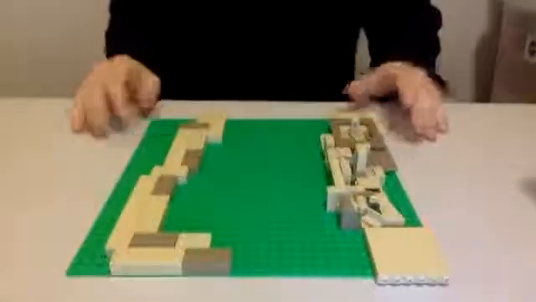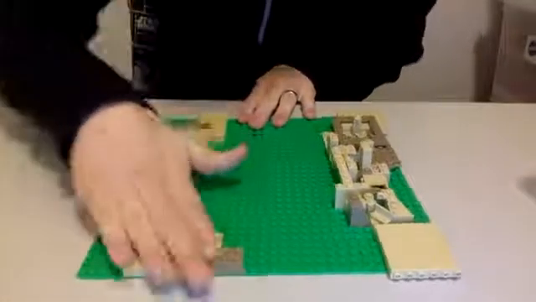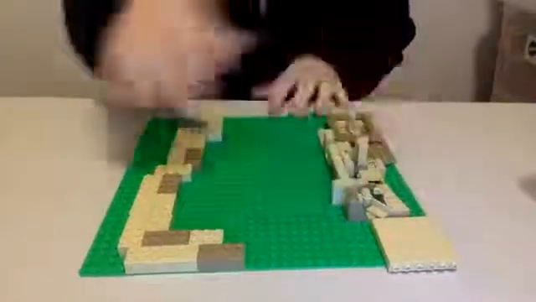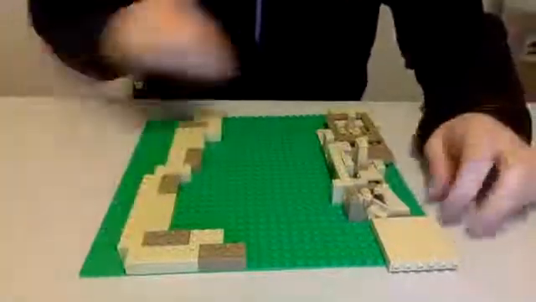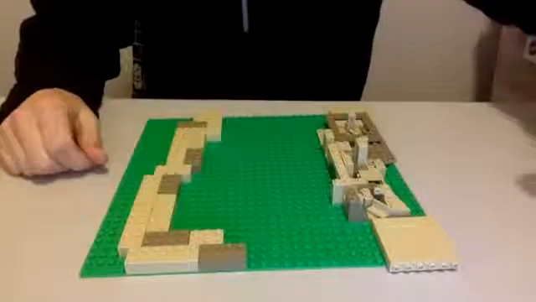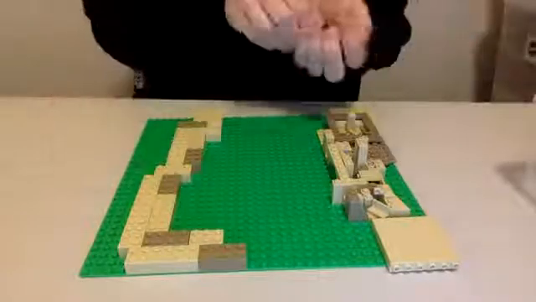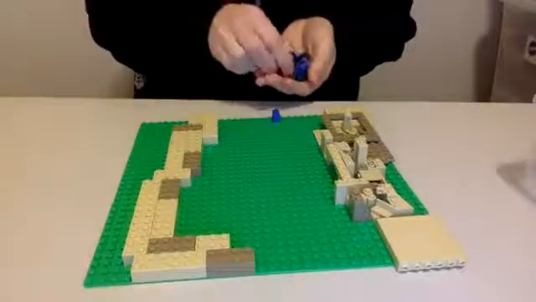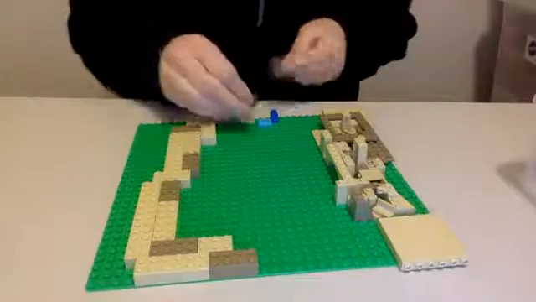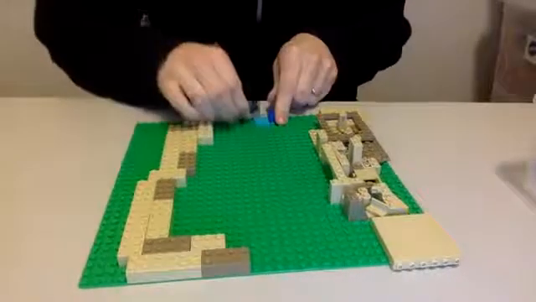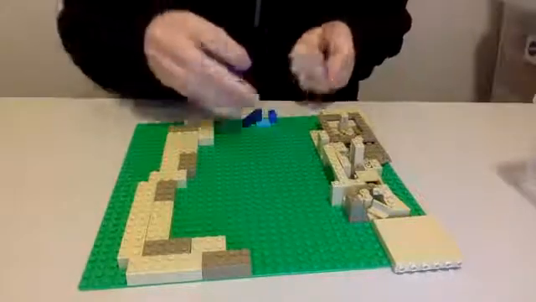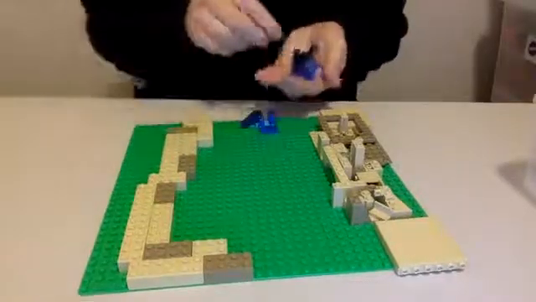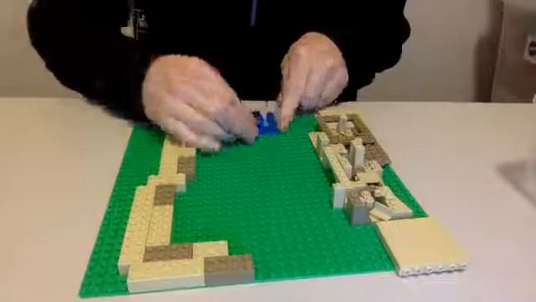So let me tilt you down here so we can see what we're doing. I've got my two paths, my smooth, straight path and my more textured, interesting path over here. And I'm going to put a river down the middle. So I'm just going to start reaching into my bin here, and I'm just going to start putting pieces down on my base plate, not really caring where they go or what they're looking like.